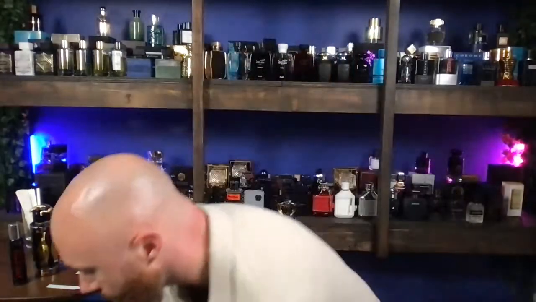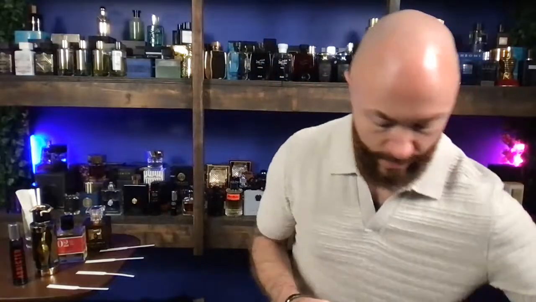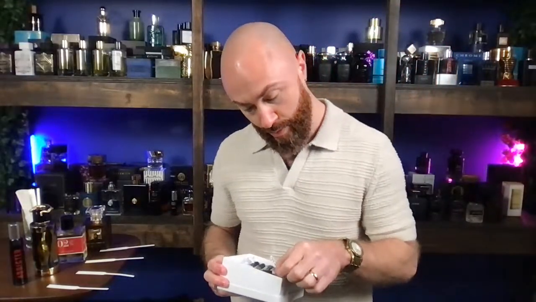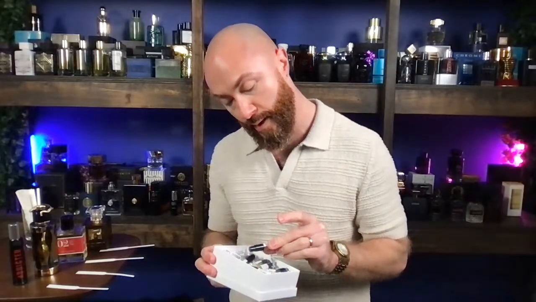Fig. So I don't have a full bottle quite yet, but typically, if you like fig, I found you would like plum. You like notes of tobacco, you said? Yes, sir.